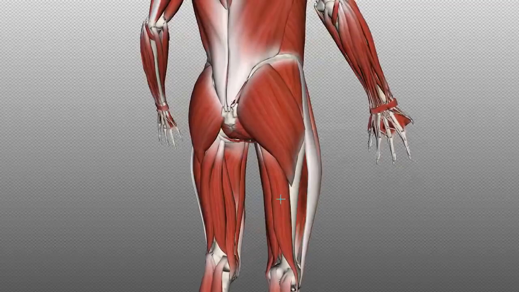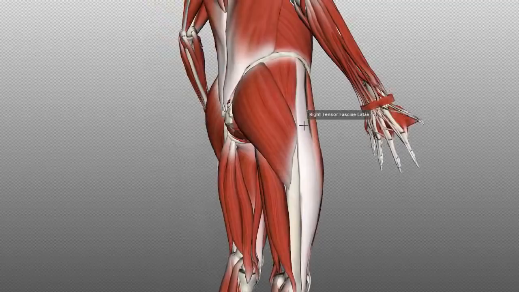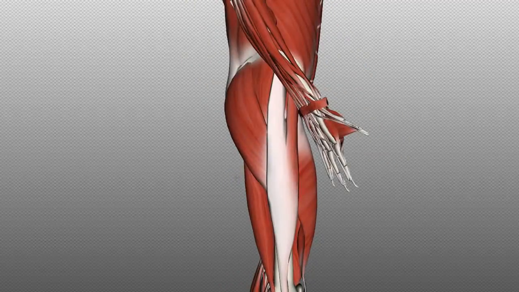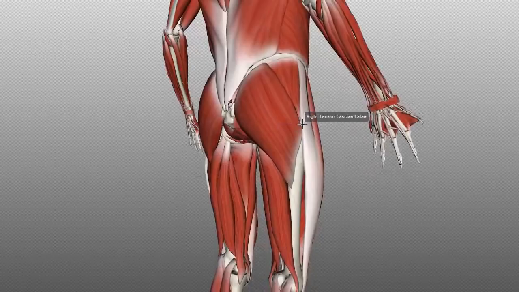So let's just remove some of these muscles here. So you can see it inserting on the back of the femur, on the gluteal tuberosity, and it also has this insertion on the posterior aspect of this iliotibial tract, this band of fascia. So what this muscle does is it extends the flexed thigh, so it draws the thigh back like this, and it also stabilizes the hip and knee joints because of this attachment it has to the iliotibial tract. So this muscle is the gluteus maximus, and it's innervated by the inferior gluteal nerve.